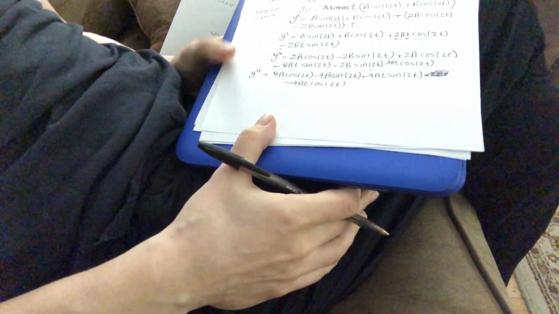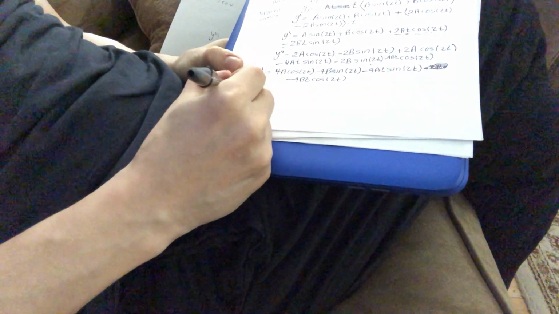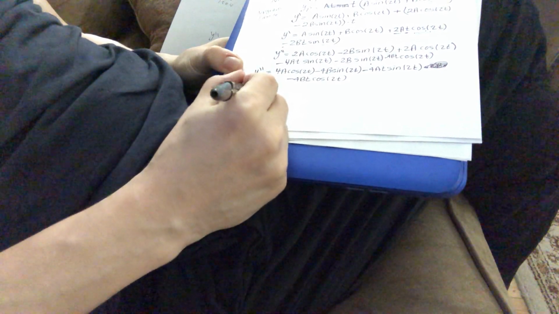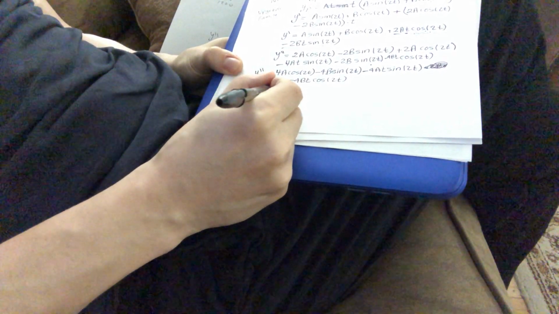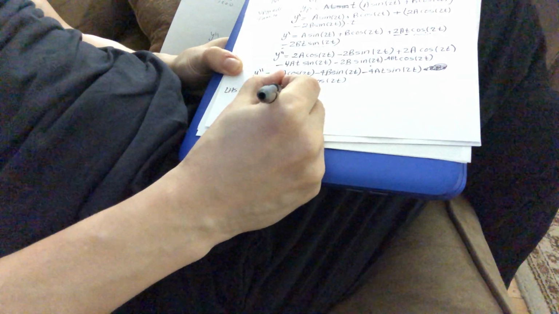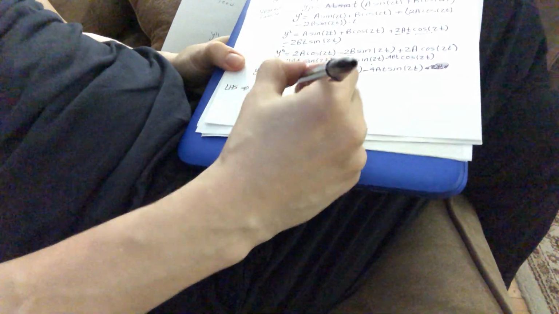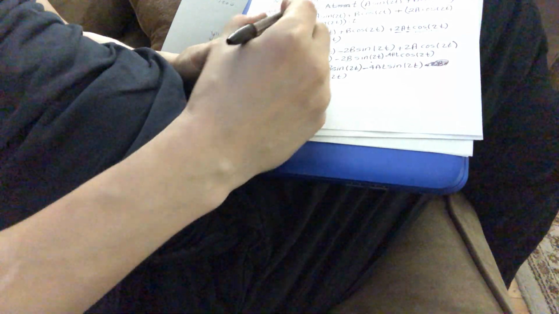Okay, now once you did the second derivative, you're ready to do the left-hand side, which is take the double prime plus 4y. So this and 4 of this.